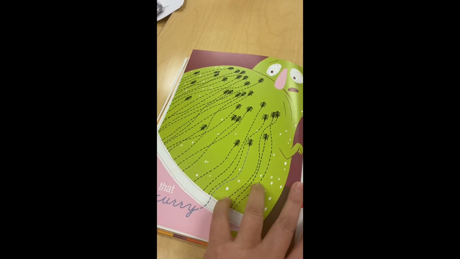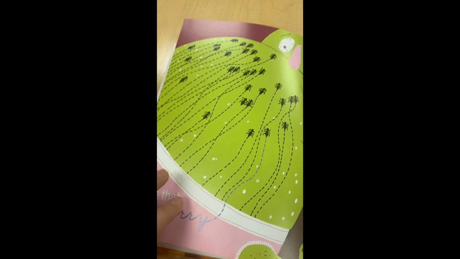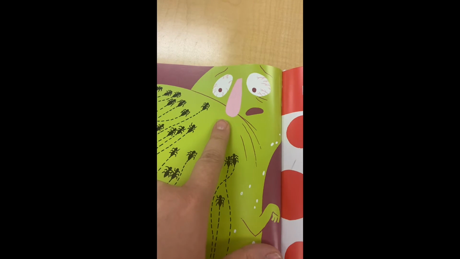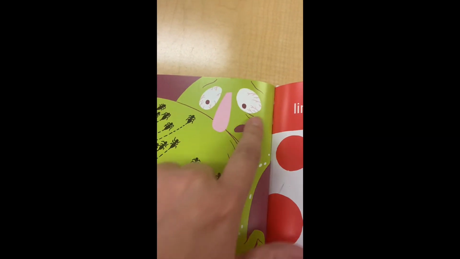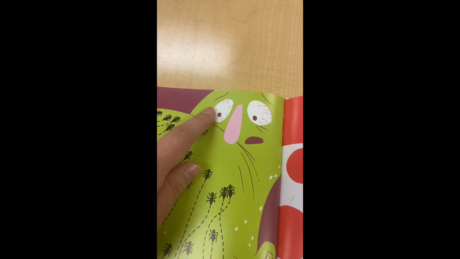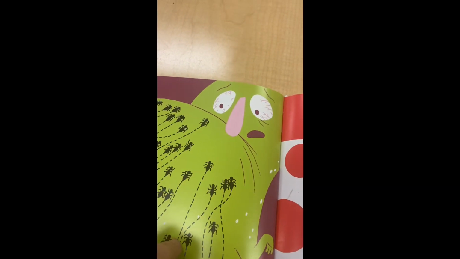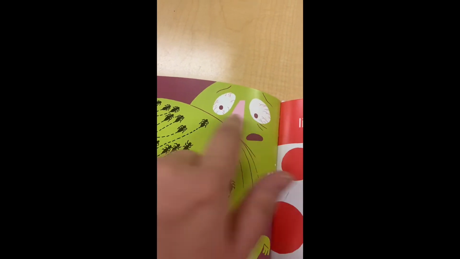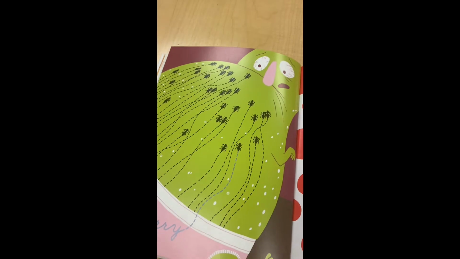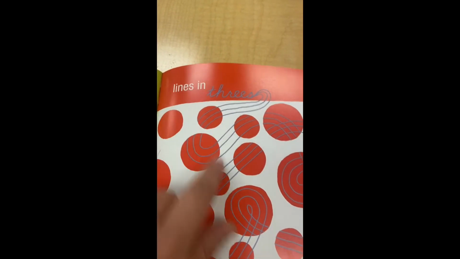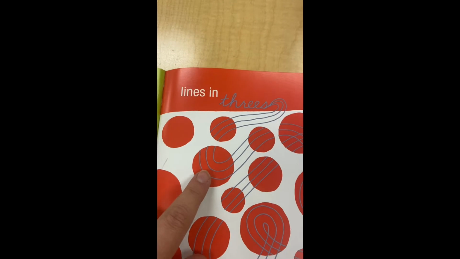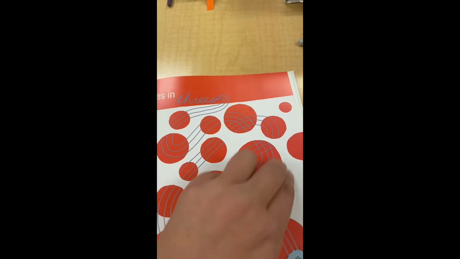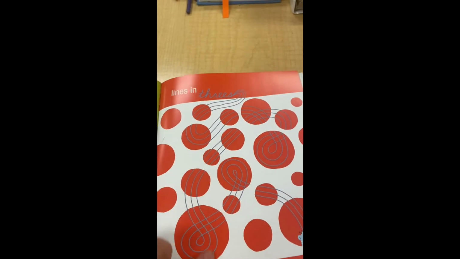Lines that scurry. Oh my goodness, I can almost feel that. Can you feel that? The little dashed lines going. How does he look? Does he look scared? What lines on his face show that he's scared? Look at the eyebrows. See how they're pointed up? Look, they're worried. And the lines under his eyes. And look at the lines in his eyeballs. He's a little scared. Lines in threes. 1, 2, 3. Falling around, following the curves, loop-de-loop, going through the little polka dots.